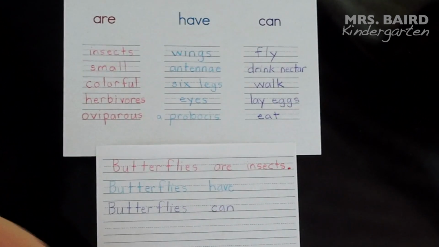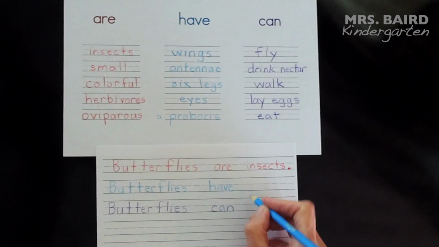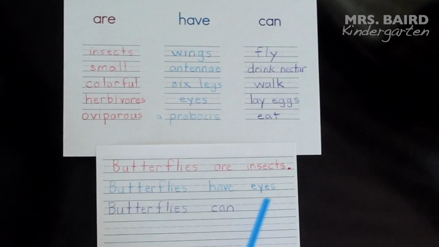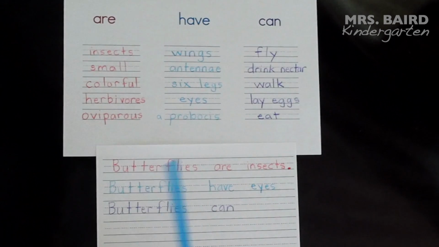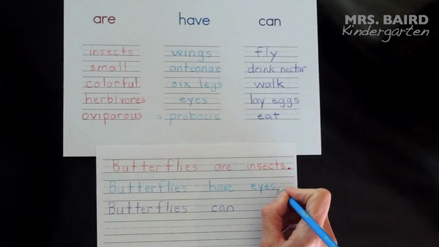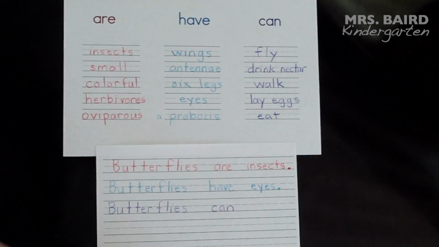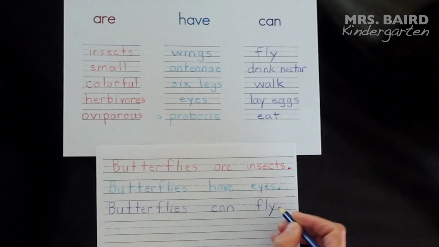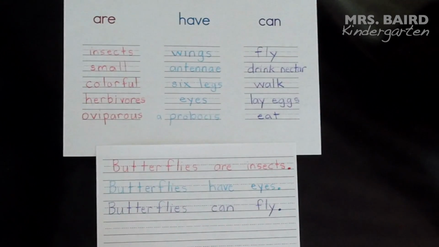If you're just going to do one word, like I'm going to show you today, you need your ending to your sentence. Butterflies have, I'm going to pick my word eyes. And you can use that connecting word and to do a challenge to add something else that butterflies have. And don't forget the ending. And then you need your third for butterflies can, whether you want to pick fly, drink nectar, walk, lay eggs, or eat. And you should have 3 sentences. You might have 1 or 2 informational facts about butterflies in your writing. Make sure you do a period at the end of them.